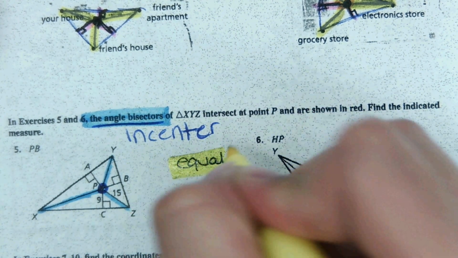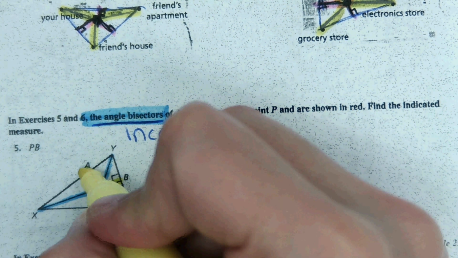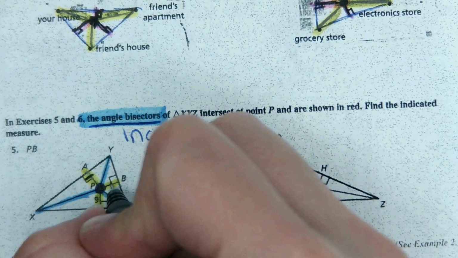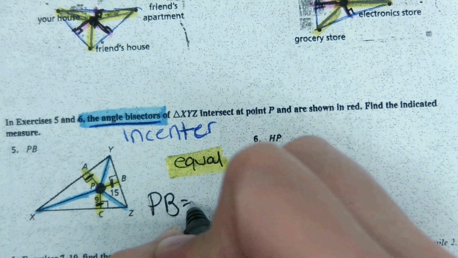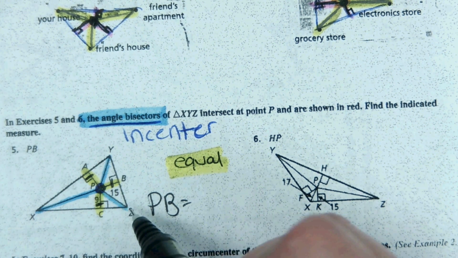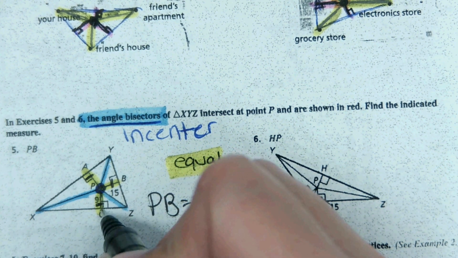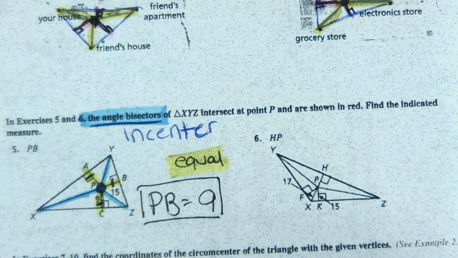And just like before, the yellows are all going to be equal. Okay, and then the incenter is the same distance from the sides. So these segments are going to be all equal. This equals this equals this. It asks for the length of PB. It looks like it's labeled 15, but 15 is a label for the blue right there. So PB is actually 9, the same length as this yellow over here.